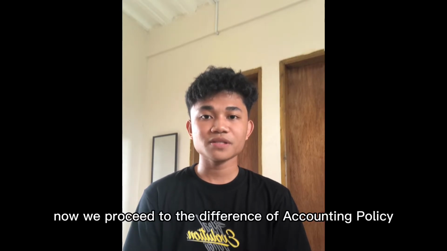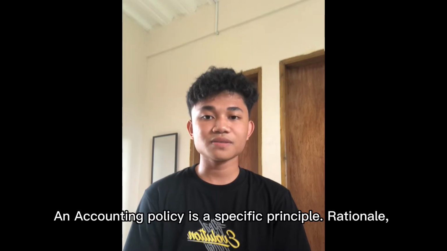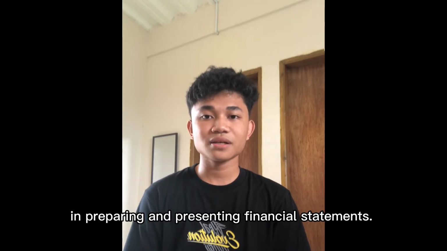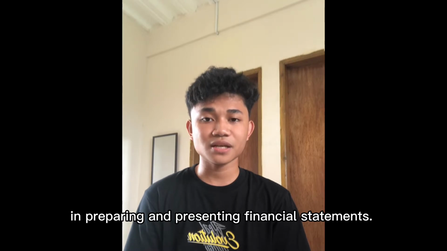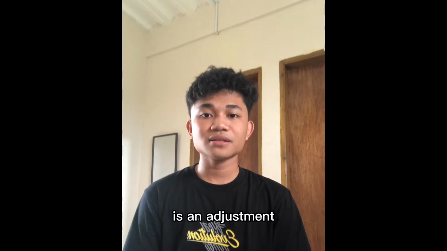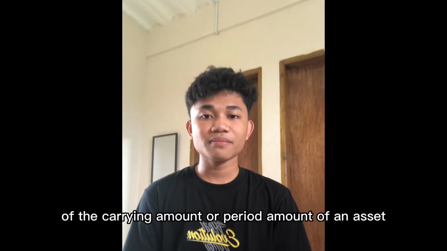Now, we proceed to the difference of accounting policy and accounting estimate. An accounting policy is a specific principle, rationale, custom, rule or practice used by entities in preparing and presenting financial statements. An accounting estimate, on the other hand, is an adjustment of the carrying amount or period amount of an asset or liability.